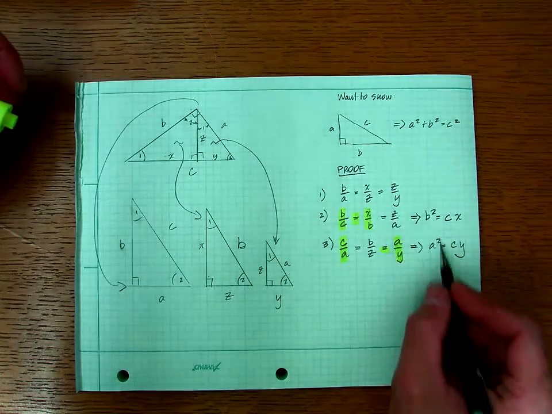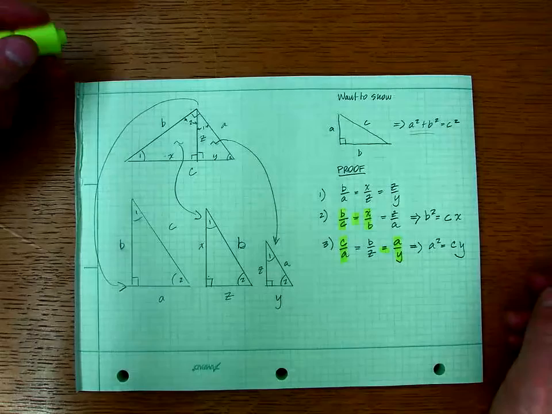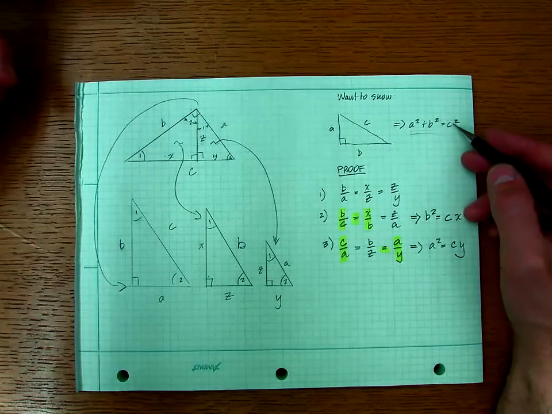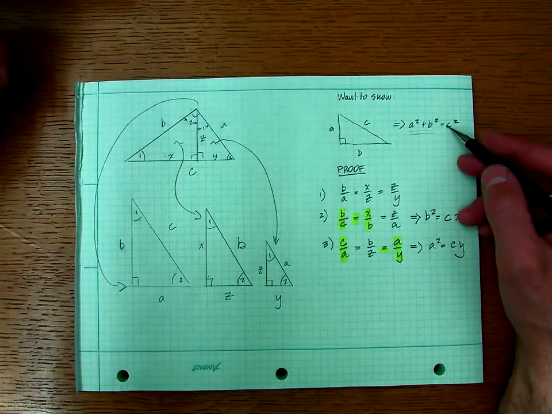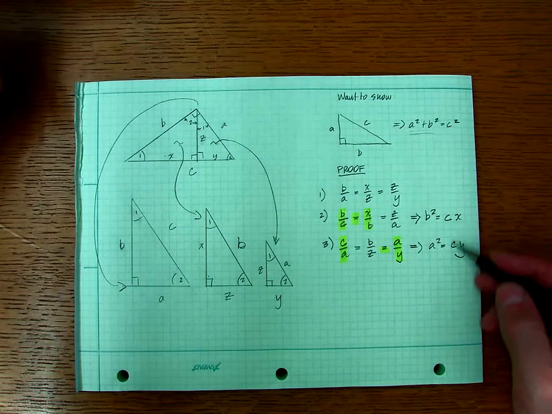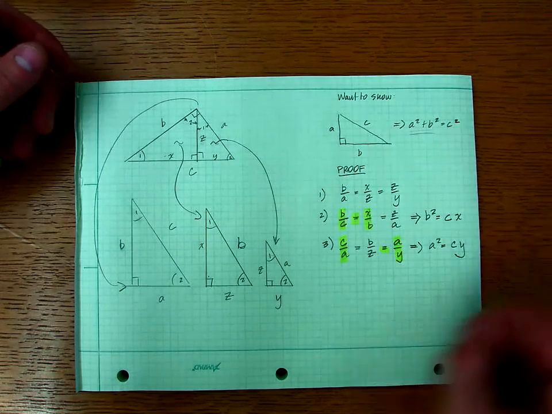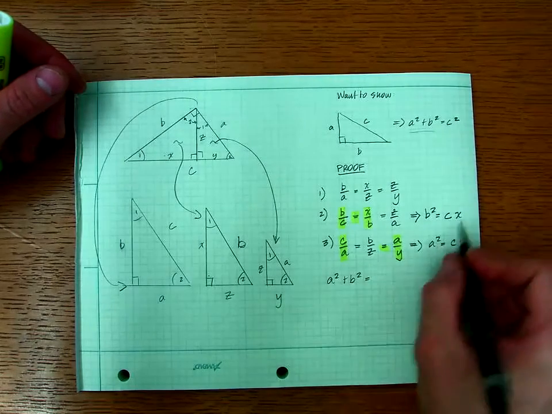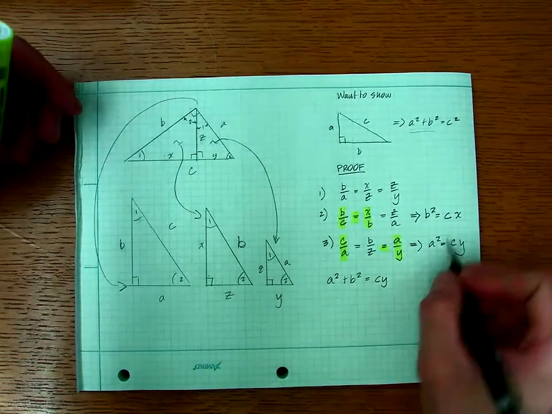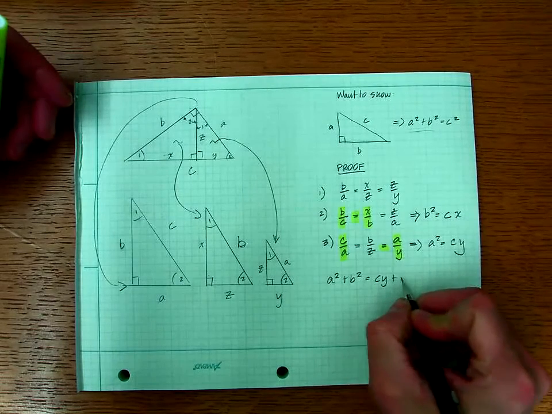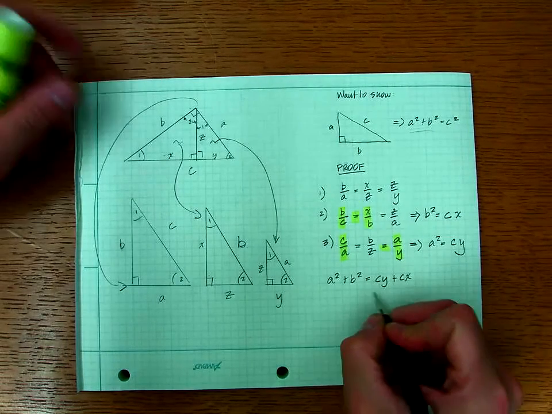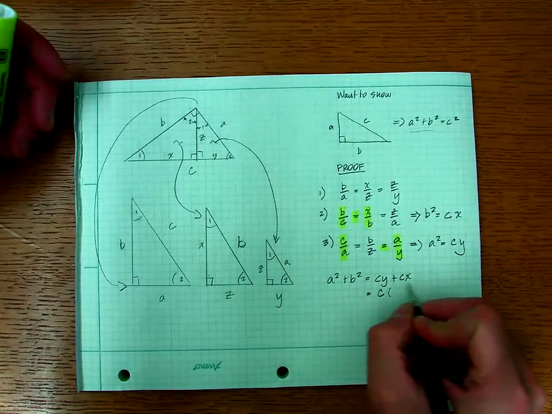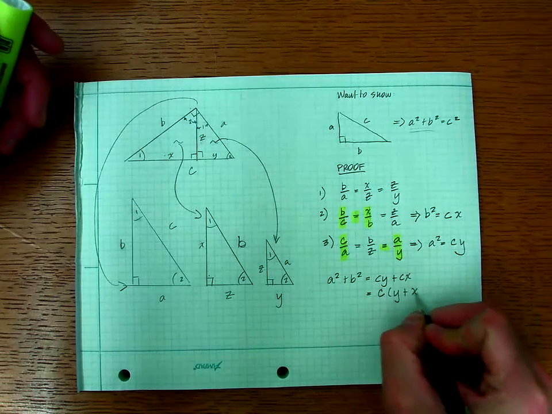And so we have the two pieces of the ingredients of the algebraic expression we want to prove. But now what we need to show is that those two pieces, when summed, are equal to c squared. So the smart thing to do would be to simply add these two things together and ask, what is a squared plus b squared? Well, by substitution, a squared is cy, and b squared is cx. So let's see what happens. If I factor a c out of this expression, I get c times (y plus x).